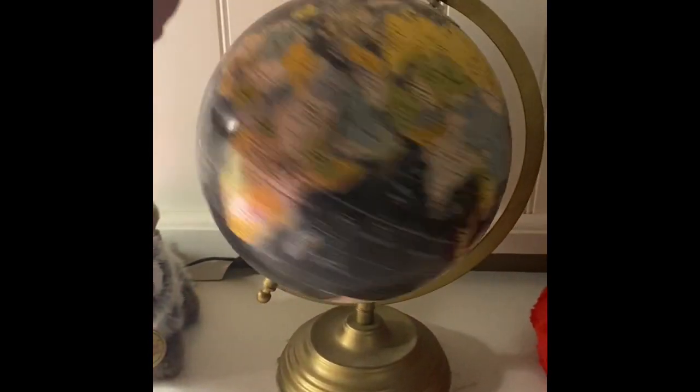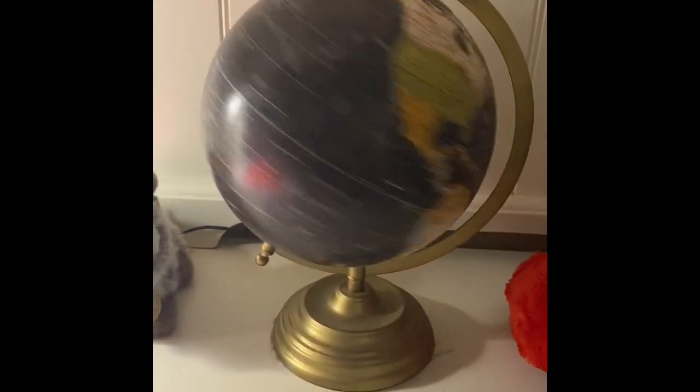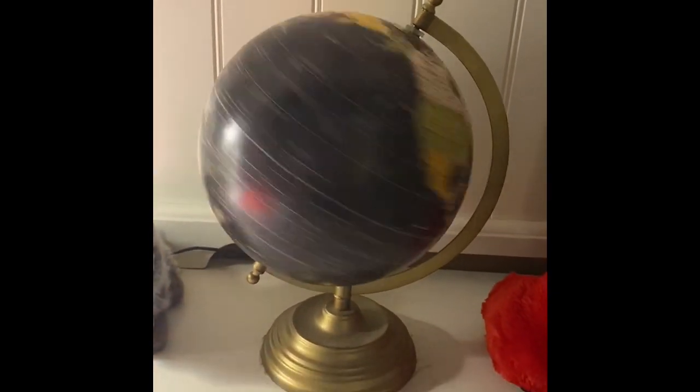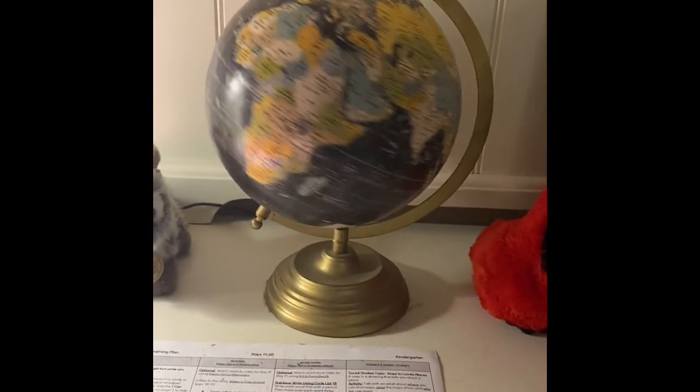And plus, globes are fun to spin if you have one that spins. I'm making everybody on Earth very, very dizzy now. Are you guys getting dizzy? Just kidding. All right. I hope that was helpful.